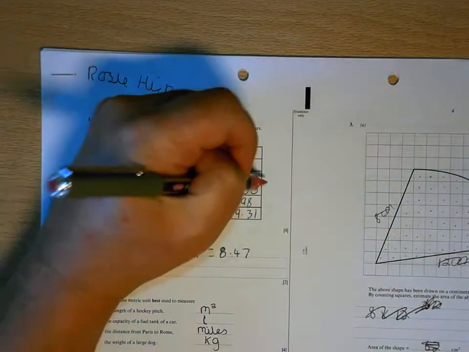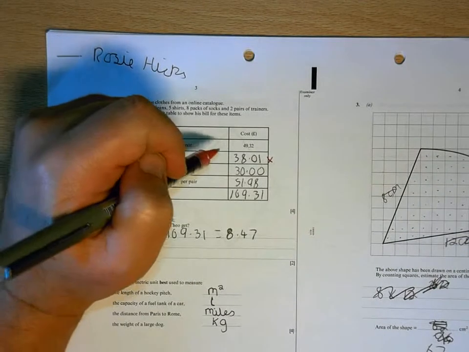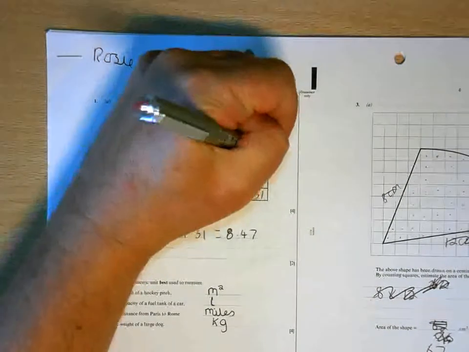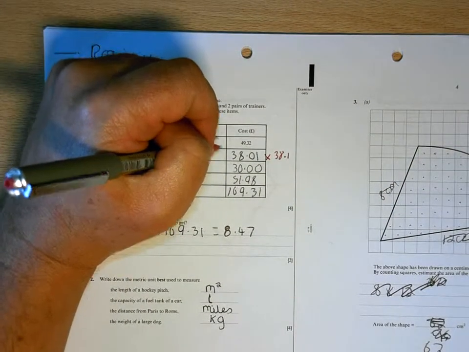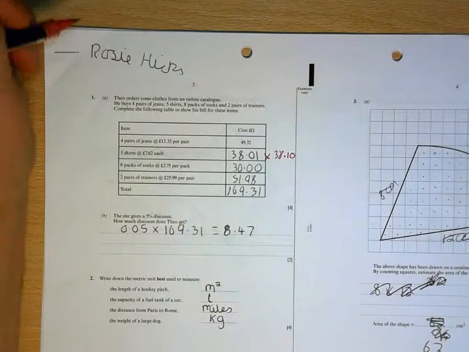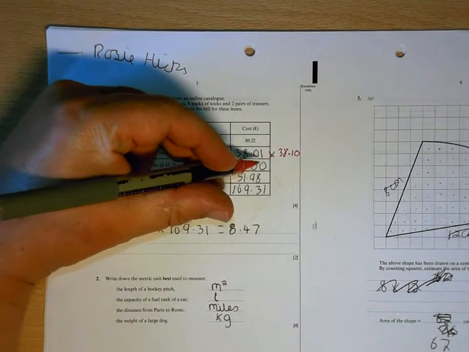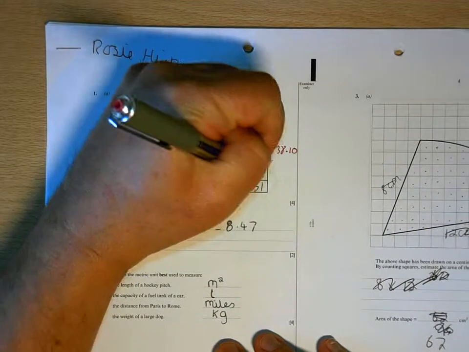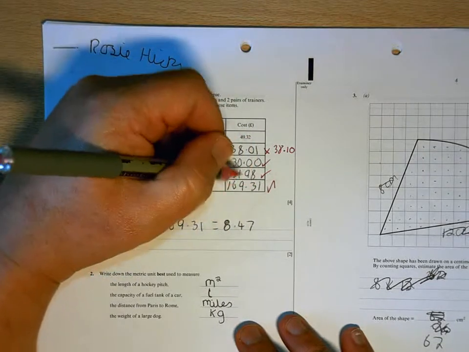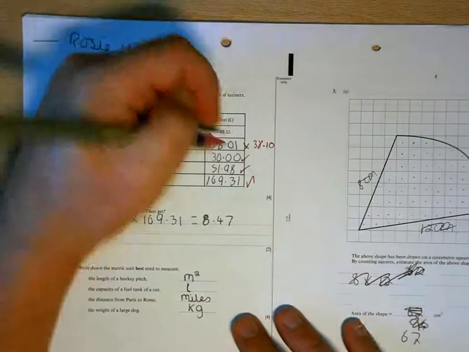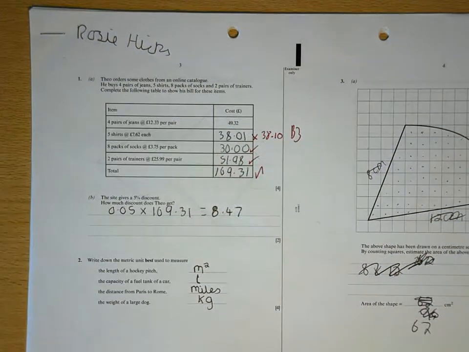Right, so the first mistake is the first thing you've written. On your calculator, you would have seen 38.1. You know you need to add a 0, but you added it in the wrong place. 38.1 is £38.10. What you've written is £38 and a penny. That's correct, so this is correct for your total, but it's wrong because that's wrong there. So you're going to lose 1 out of the 4 marks available for that.